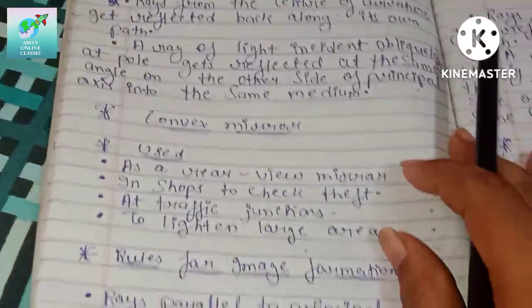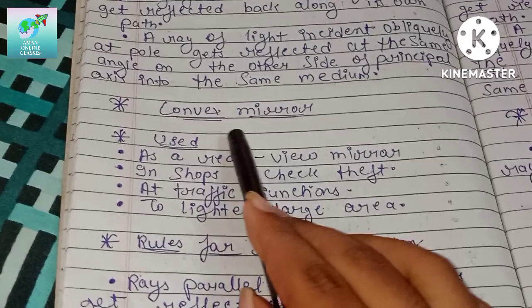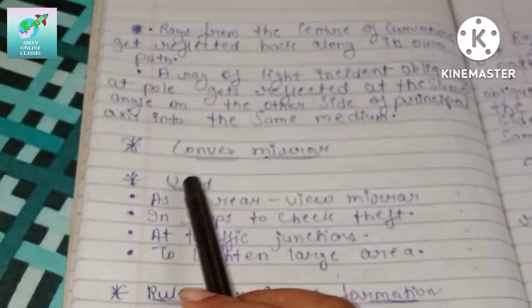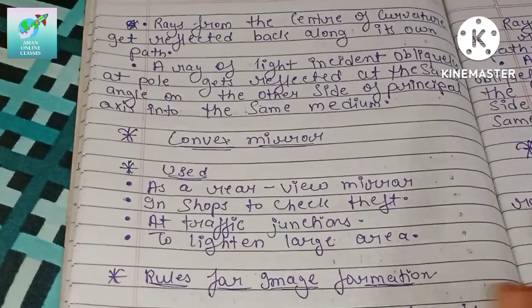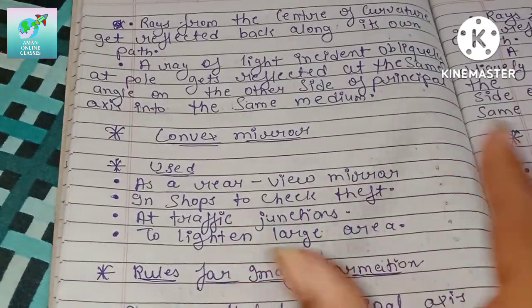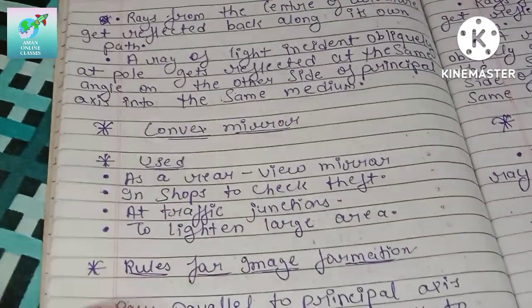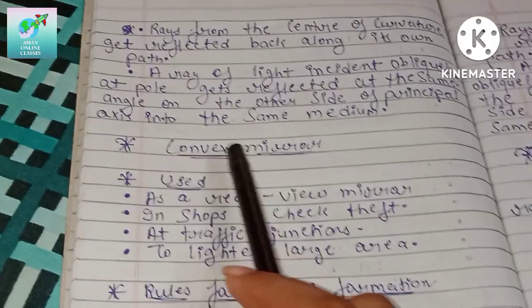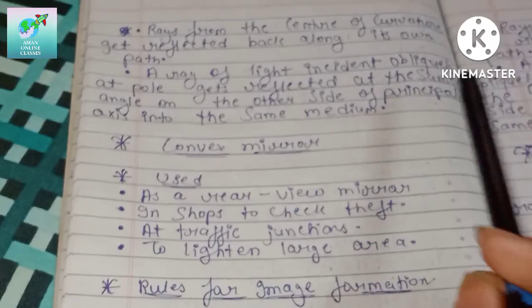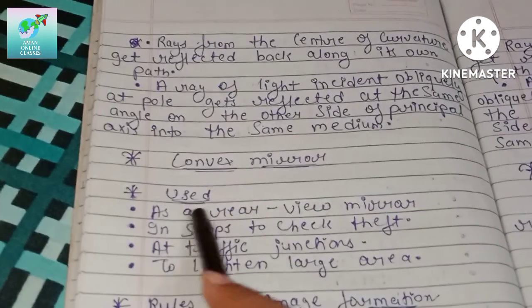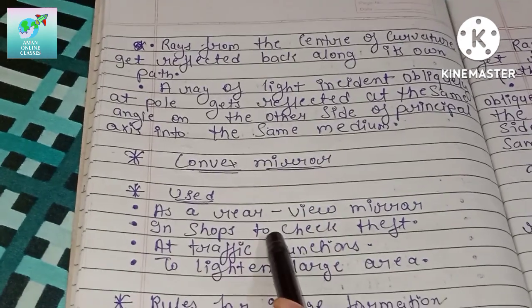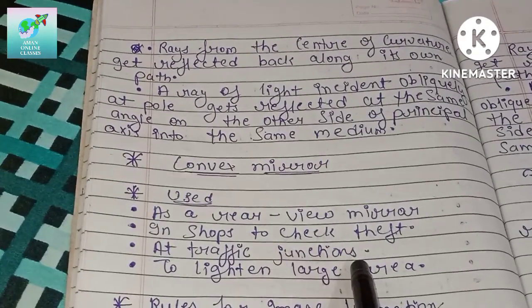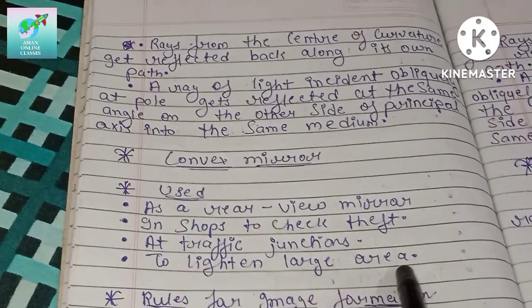Okay, let's move to the convex mirror. Where does the convex mirror get used? Simply as a rear view mirror. In a vehicle you can see they give both a left and right side mirror. That mirror is the rear view mirror, and the mirror which can be used there is the convex mirror. It is used as a rear view mirror, in shops to check theft, and at traffic junctions to light a large area.